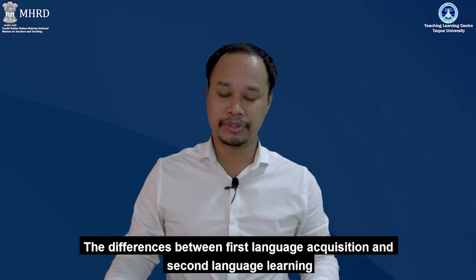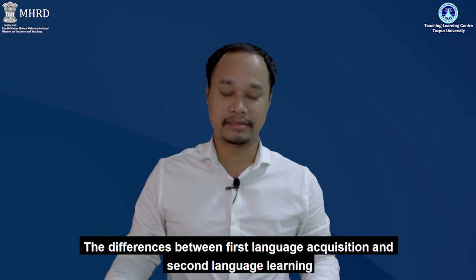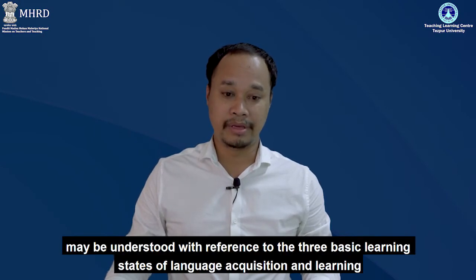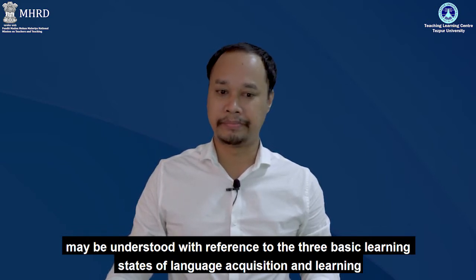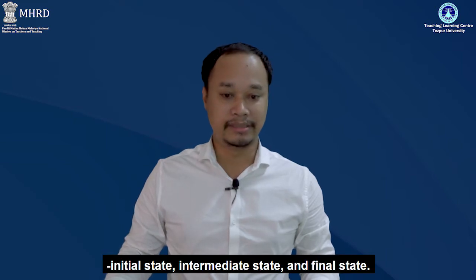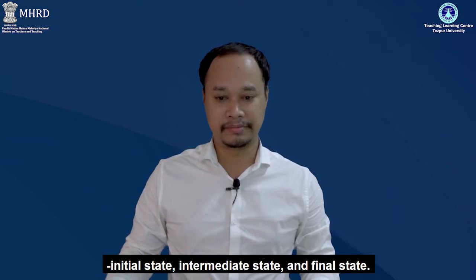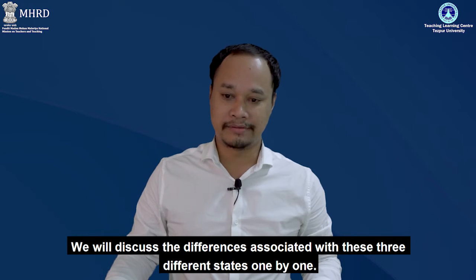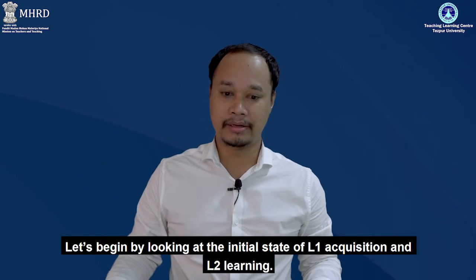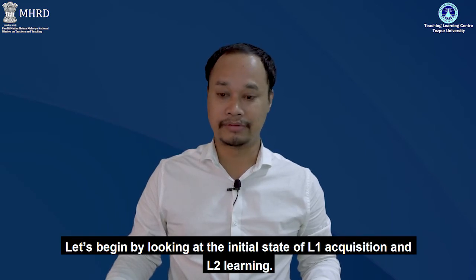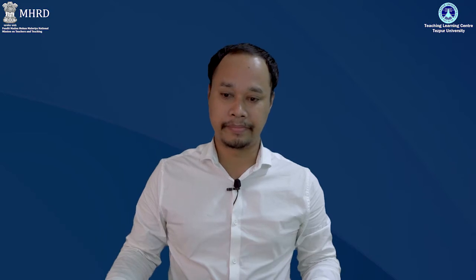The differences between first language acquisition and second language learning may be understood with reference to the three basic states of language acquisition and learning: initial state, intermediate state and final state. We will discuss the differences associated with these three different states one by one. Let's begin by looking at the initial state of L1 acquisition and L2 learning.